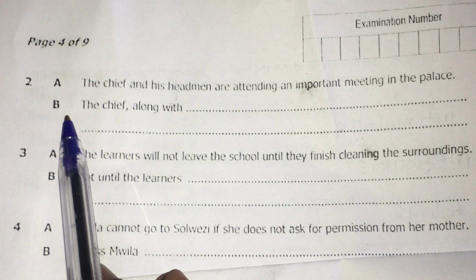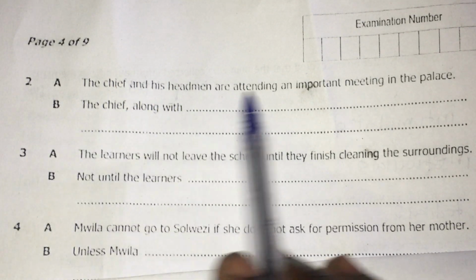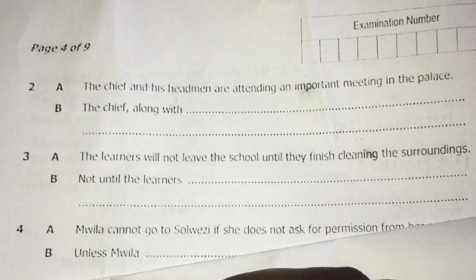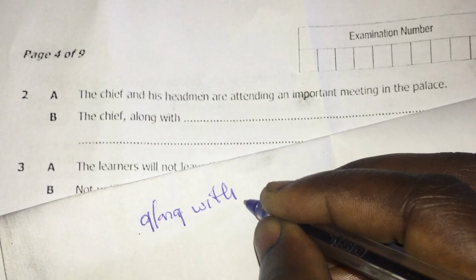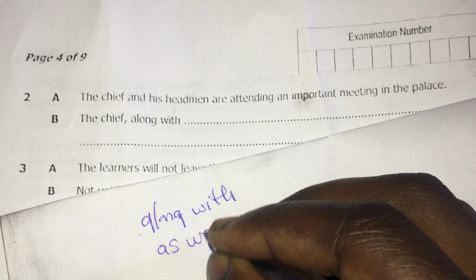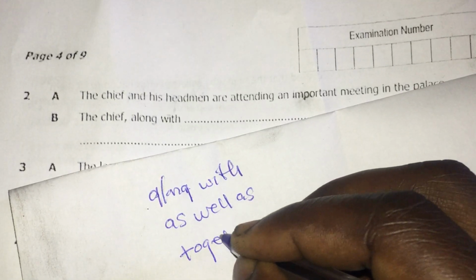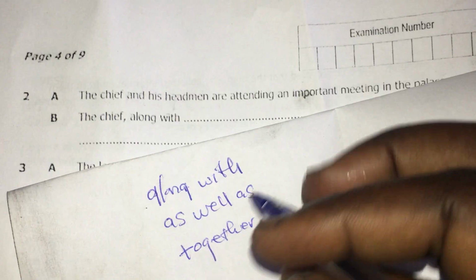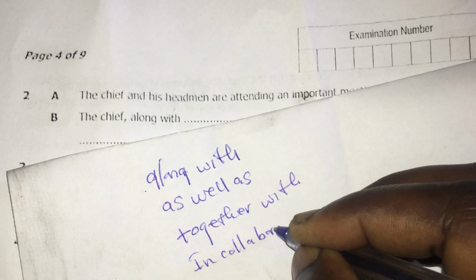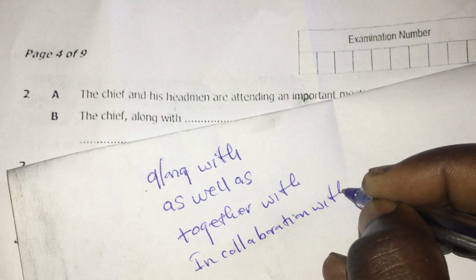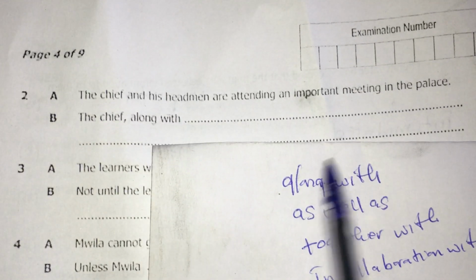Here you simply read the helping word. Okay, so check. Here we have the chief, comma, we have this word along with. So these are rewrites involving along with. Apart from along with, they can say as well as. They can say together with, or they can say in collaboration with. So these are rewrites involving along with, as well as, together with, or in collaboration with. So these are rewrites involving these key things.